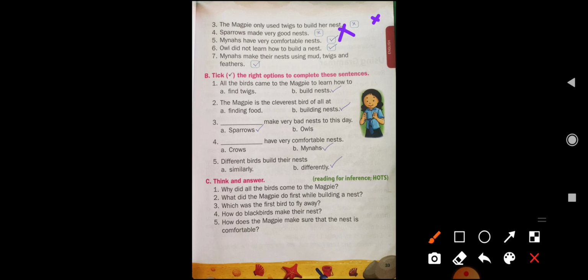So children, now come to the fifth one. Yes, myna have very comfortable nest. So children, this is true. So what we have to do? We have to put the right mark here. Yes. Then now come to the sixth one.